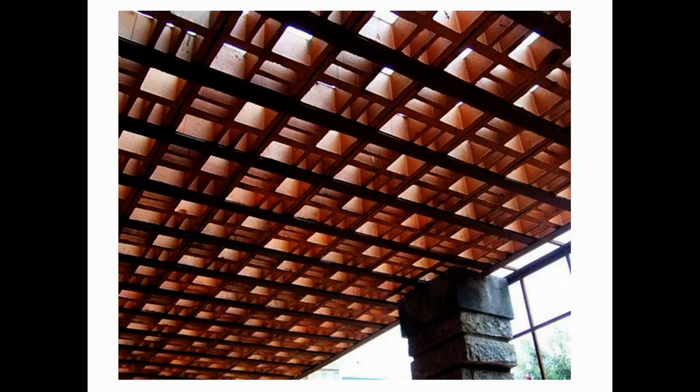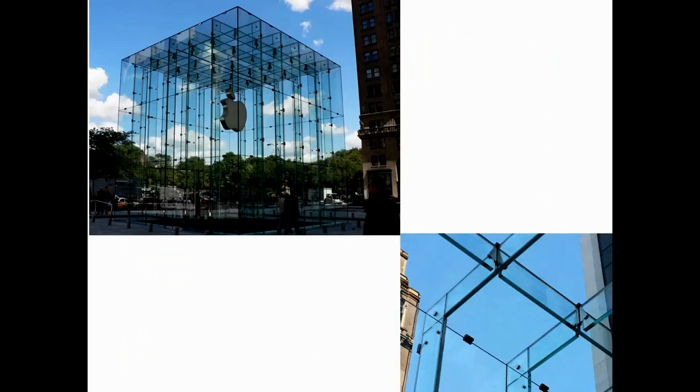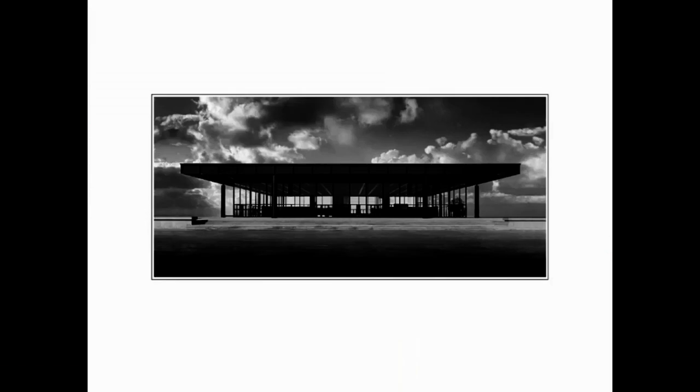That's the same principle working with timber, and that's the same principle working with glass. That was the Apple building in New York, but Steve Jobs, when he was still alive, decided there were too many little bits of glass, so he's now built one that's got even less glass. I don't know if he lived to see it. I hope he did.